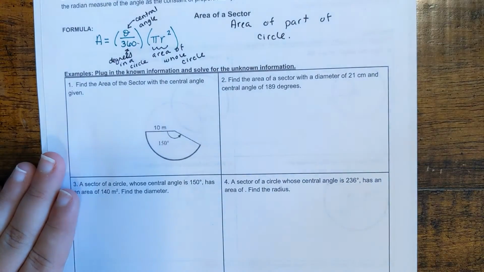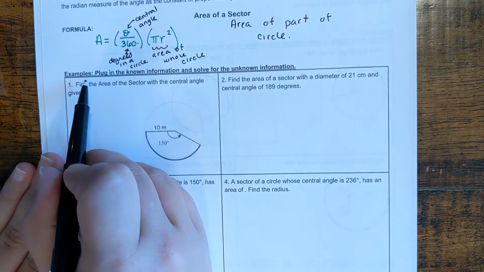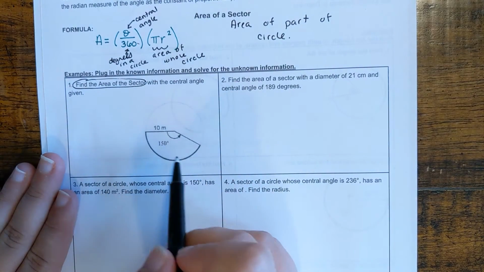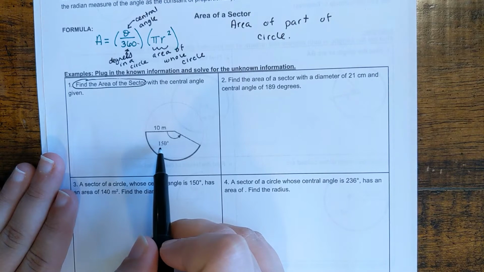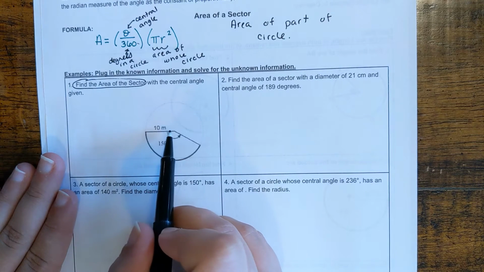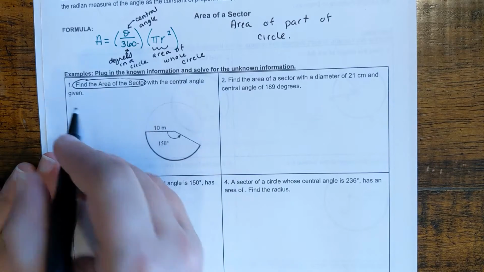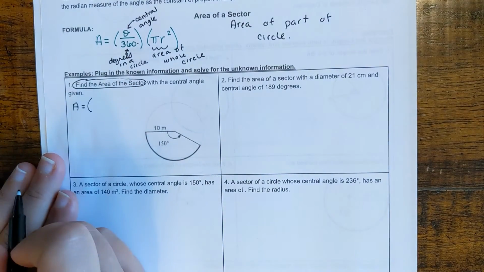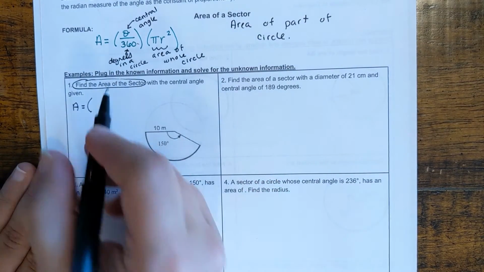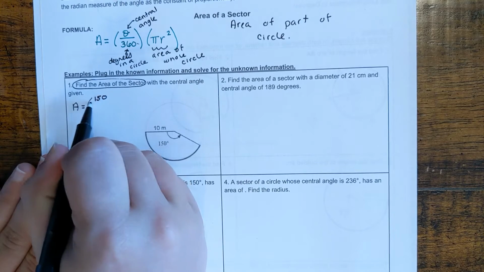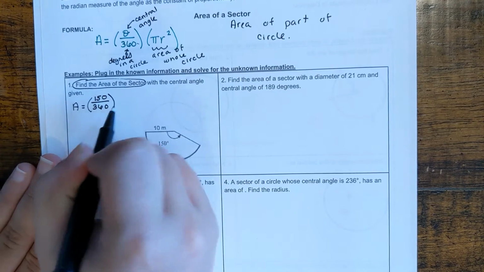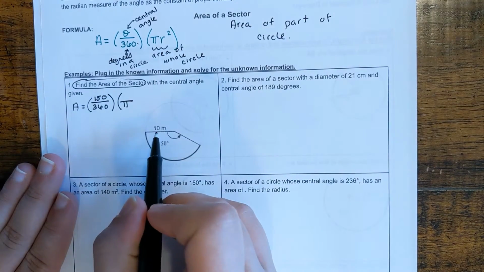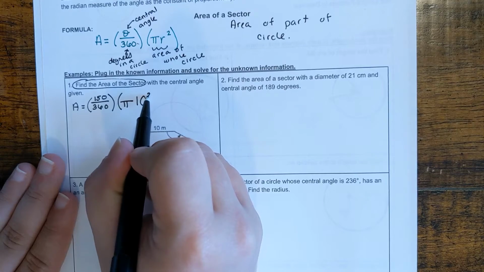So let's put this to use. This first example is asking us to find the area of the sector with the central angle given. So we have a picture here. The central angle given here is 150 degrees, and they also give us the radius. The center to the edge is 10 meters. Using the formula above, I'm going to put the central angle over 360. So in this case, 150 degrees over 360 times pi r squared. R, the radius, in this case is 10. So pi times 10 squared.